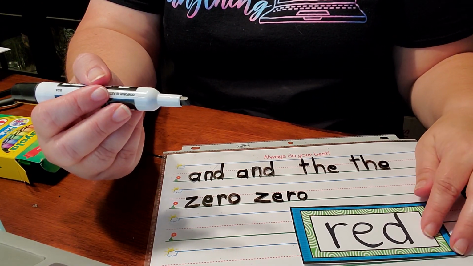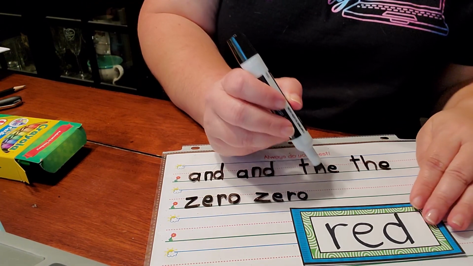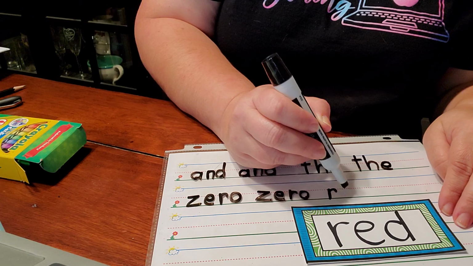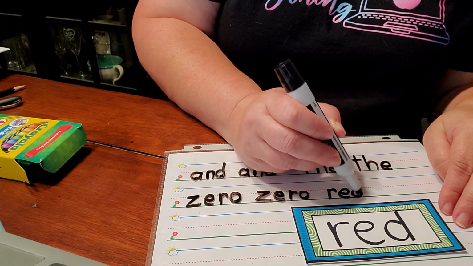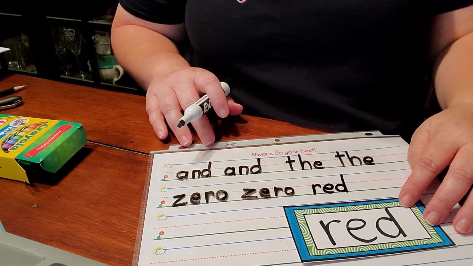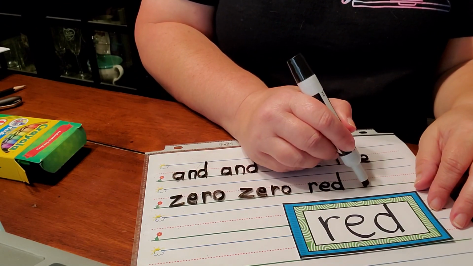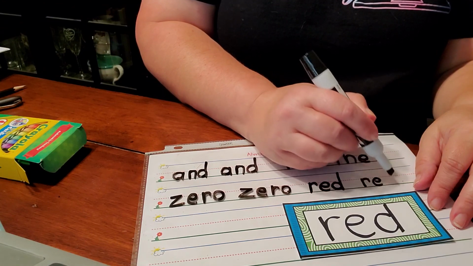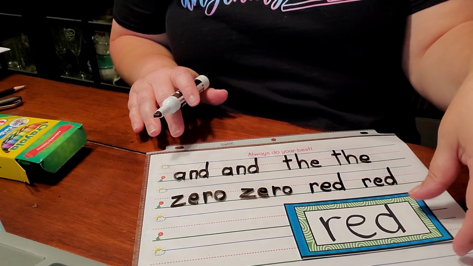Now let's do red. So you say the word red, and we're going to write it. Red. And then we're going to say it and spell it. Ready? Red. R. E. D. Red.